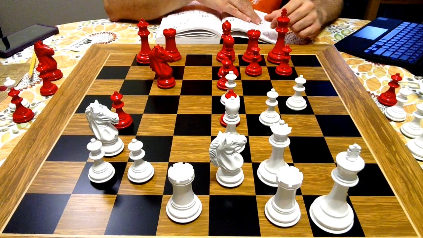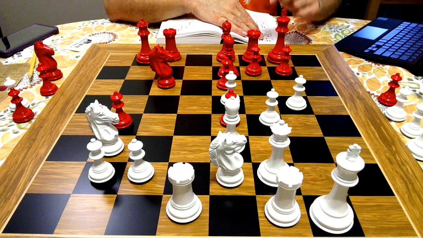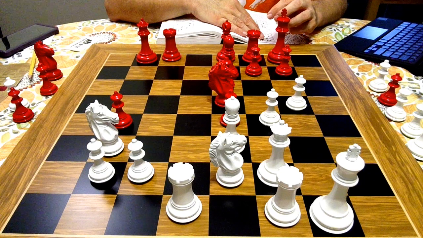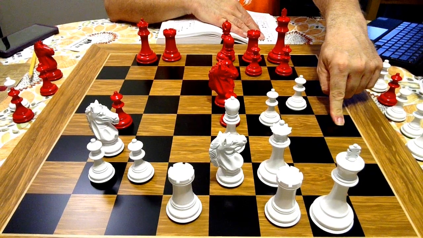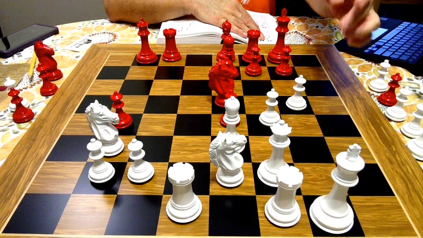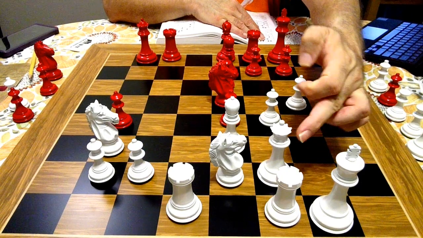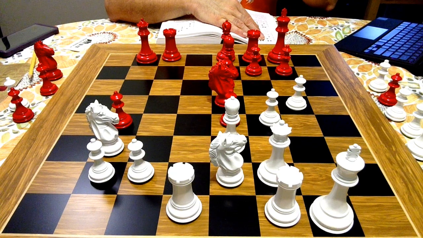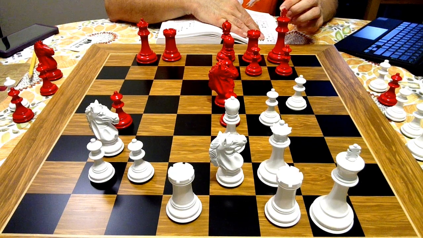H takes g5, knight takes e5. In desperation, Morozevich sacrifices a piece, as the threat of queen h4, and then of course king g2, rook h1, was otherwise unstoppable. Practically speaking, this was probably black's only chance to complicate white's task.